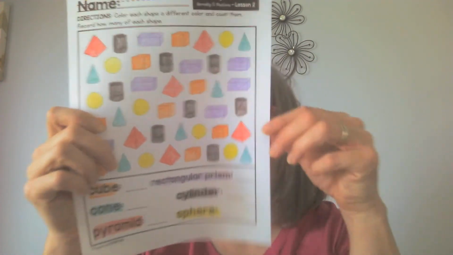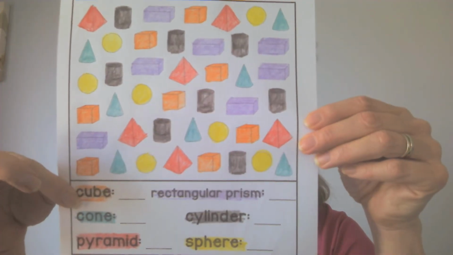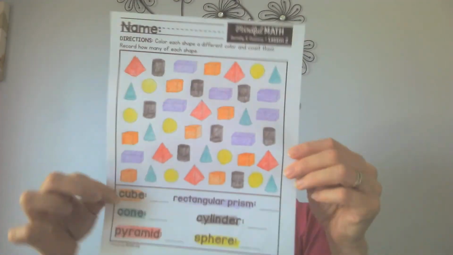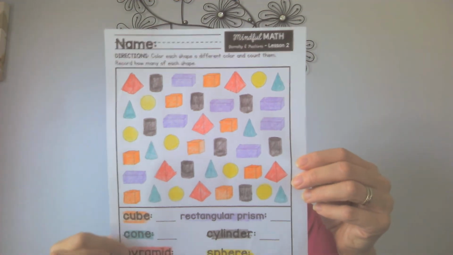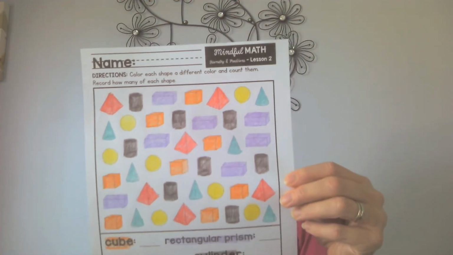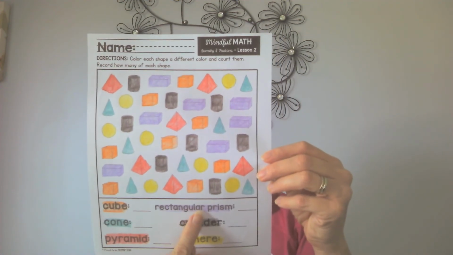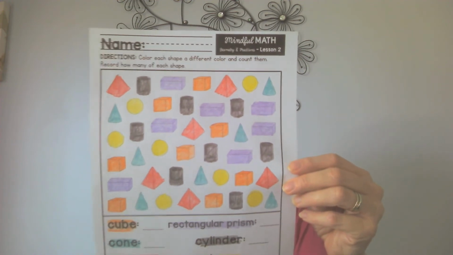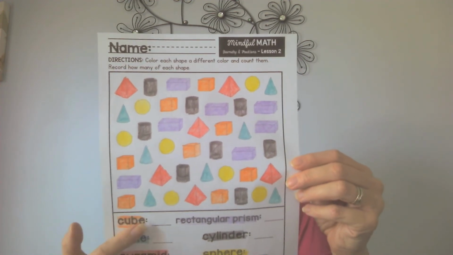Very cool. Okay, so that's what you're doing today for your math work, boys and girls. So you're doing a page that looks like this, which I already did. And what you have to do is find each of these shapes in the page. So find all the cubes, all the cones, all the pyramids, all the rectangular prisms, all the cylinders, and all the spheres. Okay? And color them according to the color that you choose.